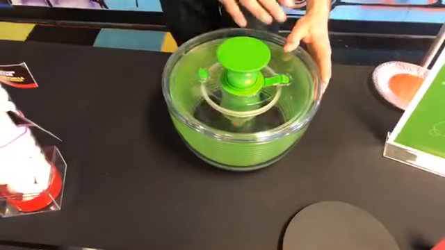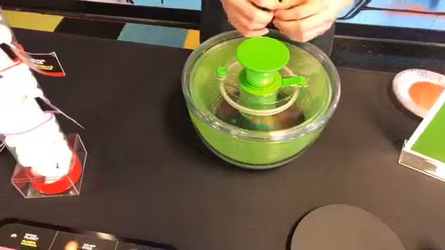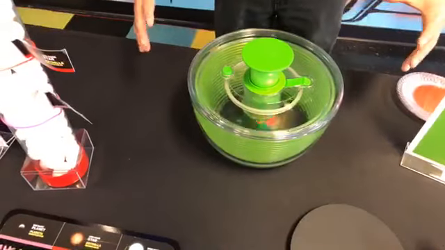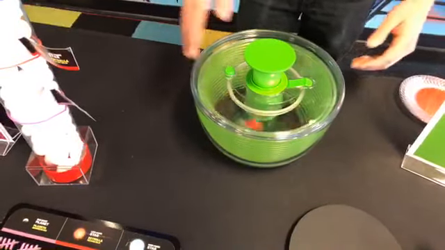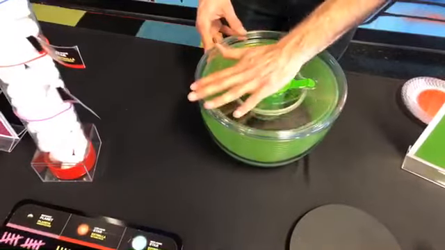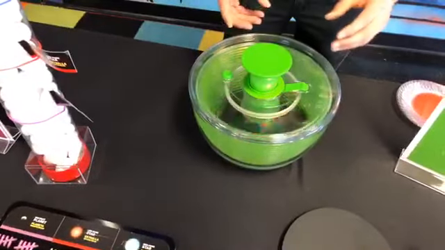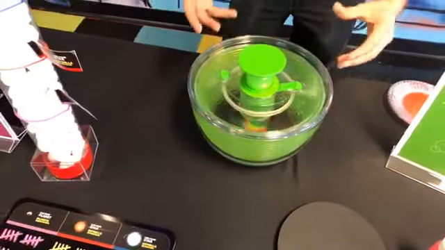I'm going to start off kind of slow. That way the paint has some time to slowly spread out. And then I'm going to give it a couple more pushes. That's going to help it kind of distribute that paint outwards.